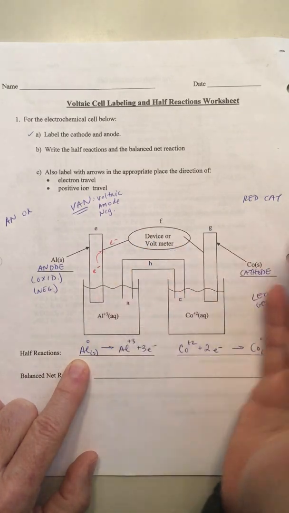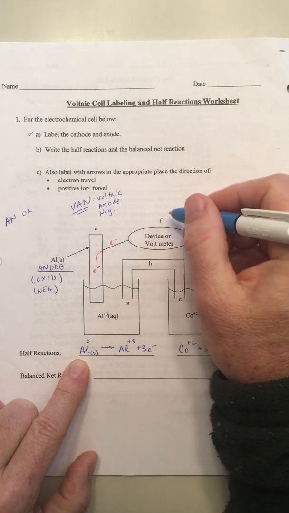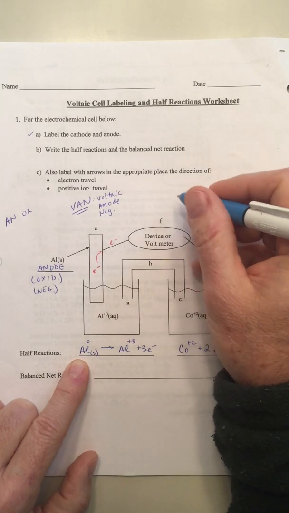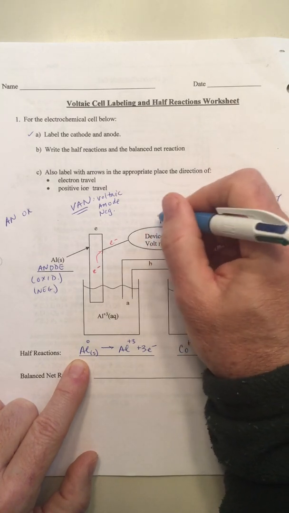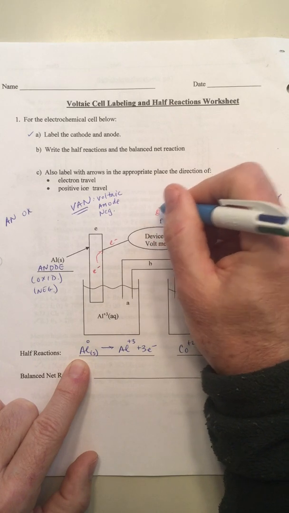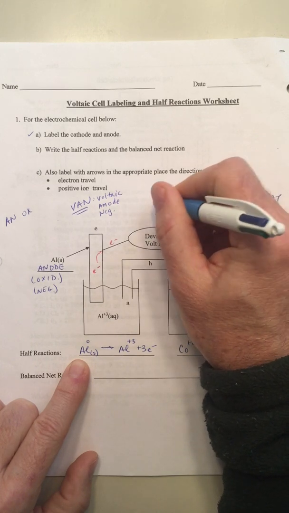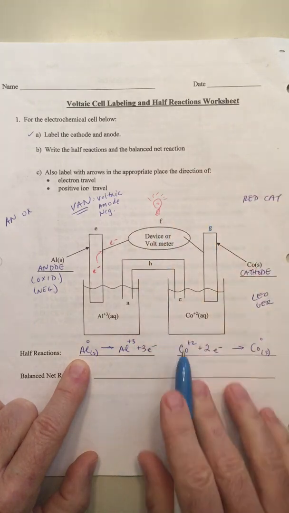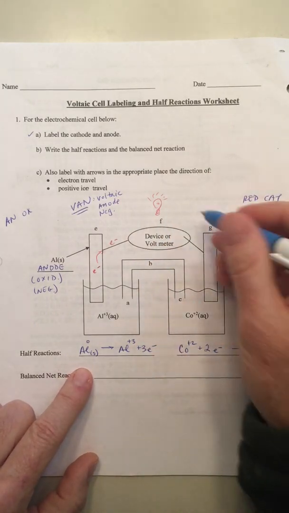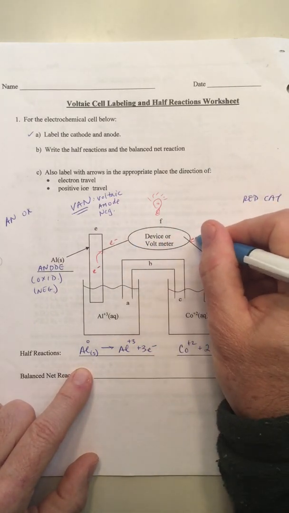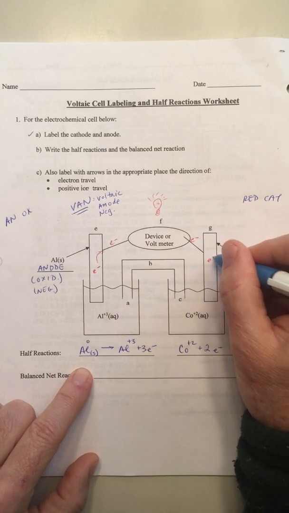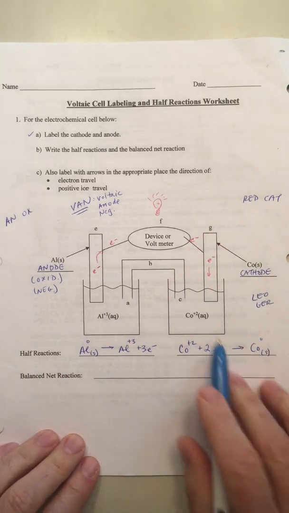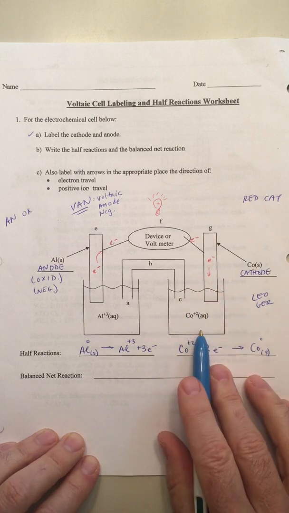Remember, voltmeter measures how much electron flow is going in. And the device means it could very well just be a light bulb. Okay, you could hook a light bulb or something else in there. So the electrons flow through. They're going to continue down and then meet with the cobalt strip.